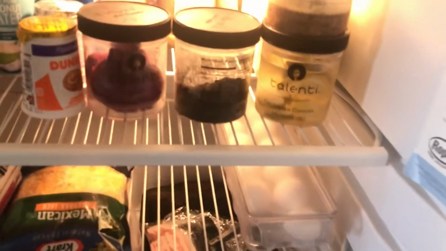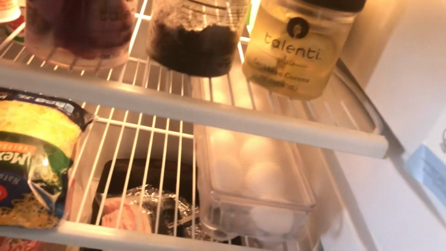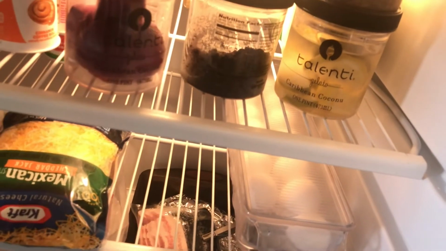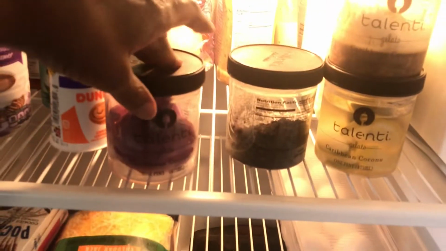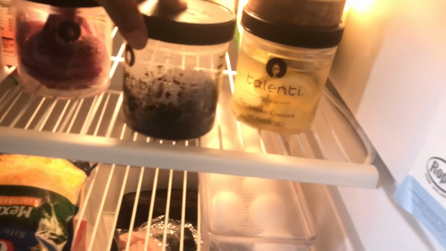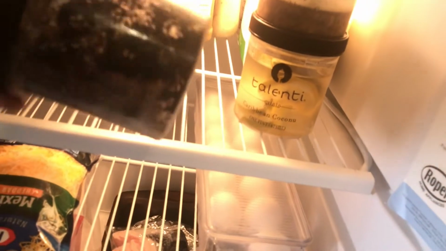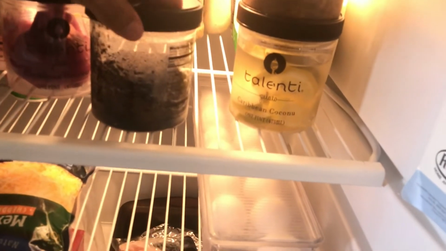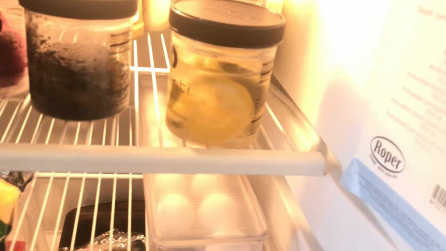And in the fridge, you can see that I have a red onion in it, and instead of a Ziploc, I just stored it in there. And then I have coffee grinds in here from when I make coffee. I'm going to make a body scrub with that. I have some sauce that I made yesterday that I just decided to save in there. And then I have some lemon water. And basically it's just some chopped up lemons and lime.